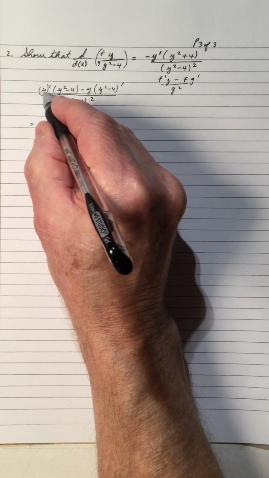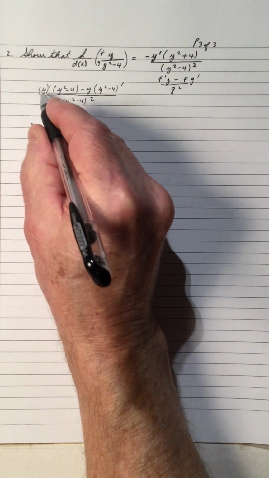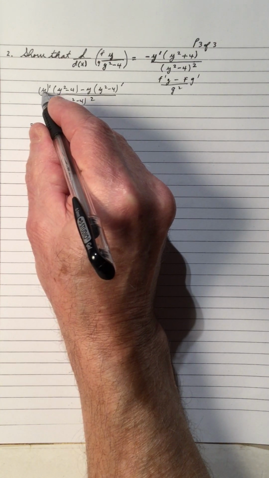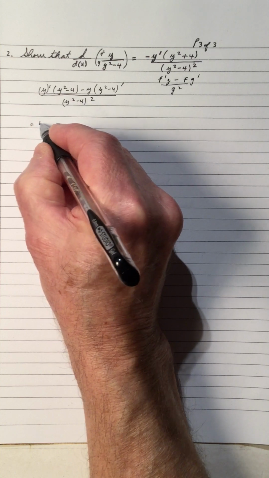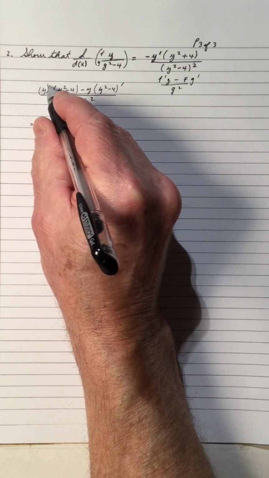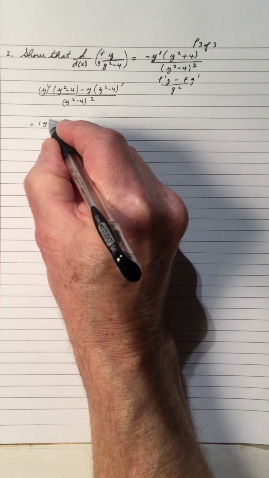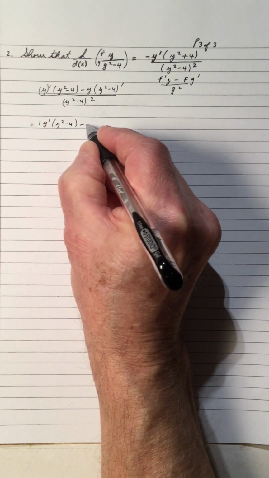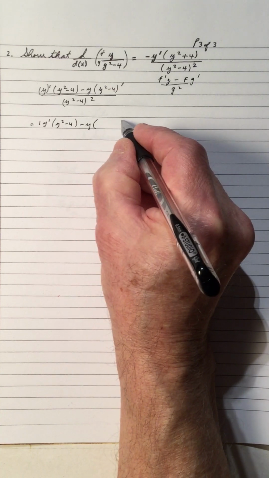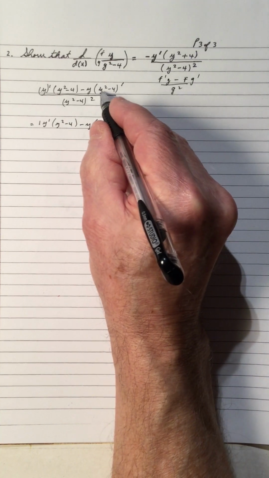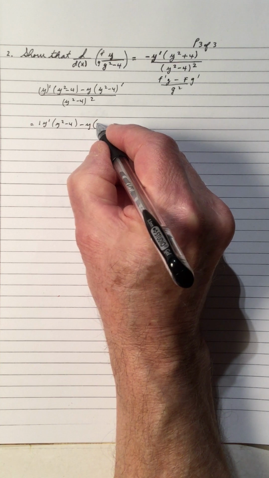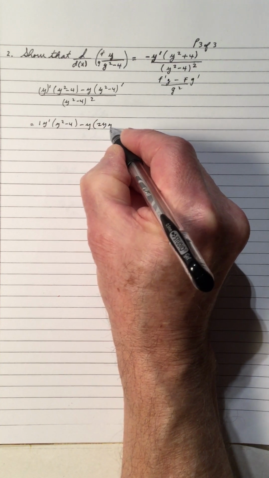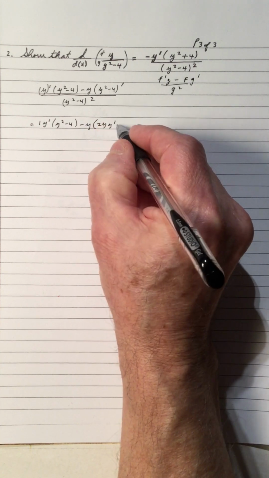So let's do the derivative of y. Again, pretend that's an x. If that was an x, you'd just get a 1. And because it's the derivative of y in terms of x, we get a y prime, times y squared minus 4, minus y. And we do the derivative here. The derivative of y squared is 2y y prime. The derivative of negative 4 is 0.